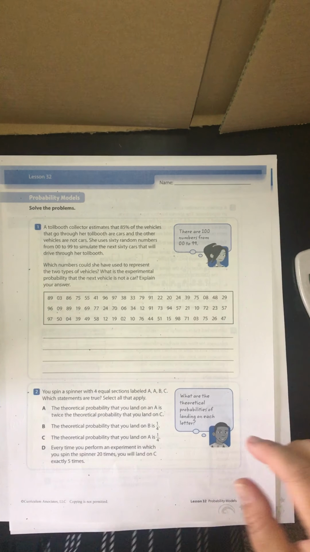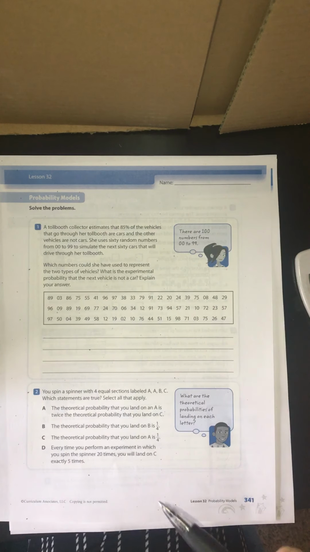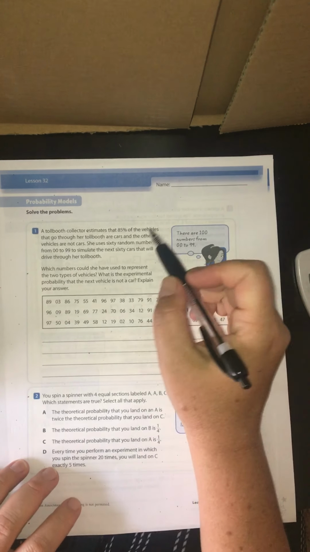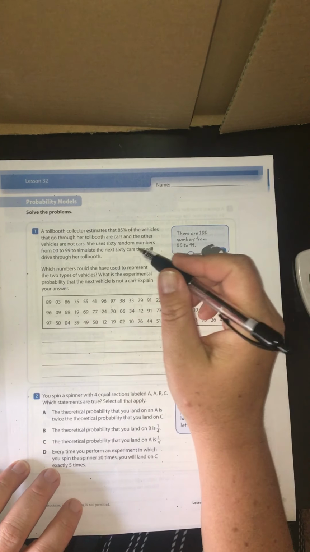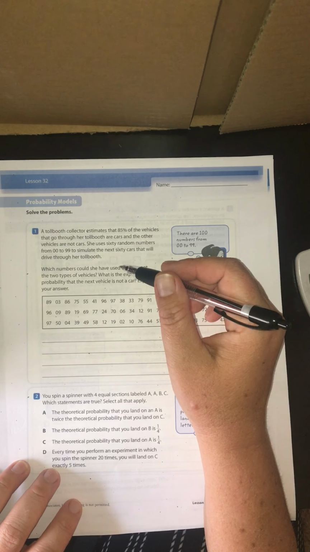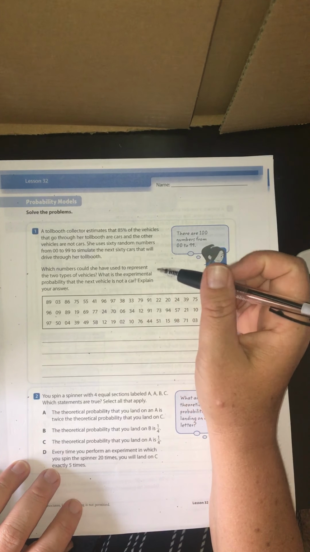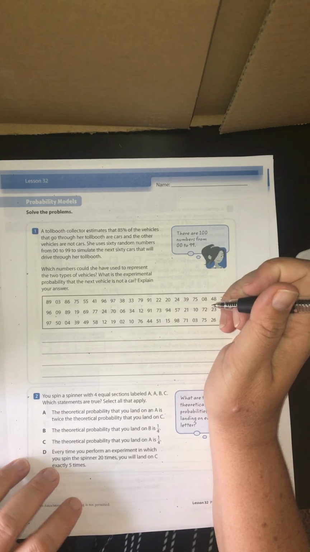Okay, this is going to be page 341, 342. A toll booth collector estimates that 85% of the vehicles that go through the toll booth are cars and the other vehicles are not cars. So when we're looking at this, we're trying to figure out which ones are cars and which ones are not cars. All right. She uses 60 random numbers, 00 to 99, to show the next 60 cars that will drive through her toll booth. Which numbers could she have used to represent the two types of vehicles?